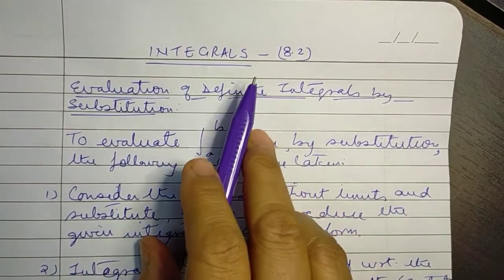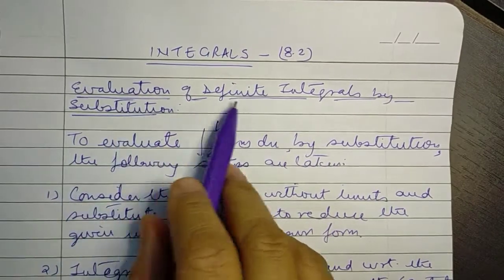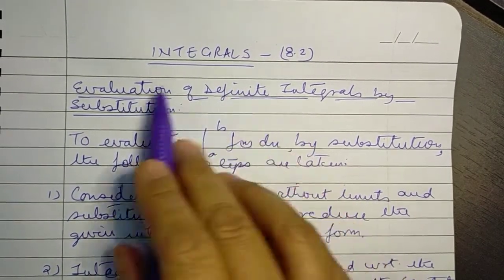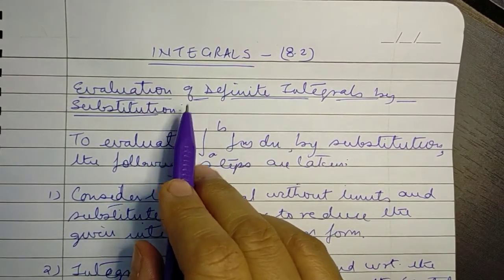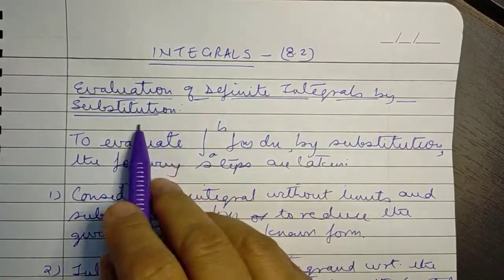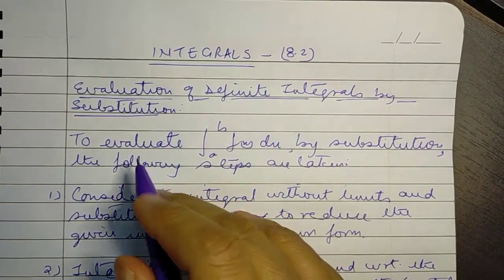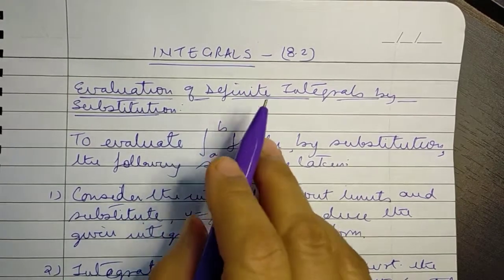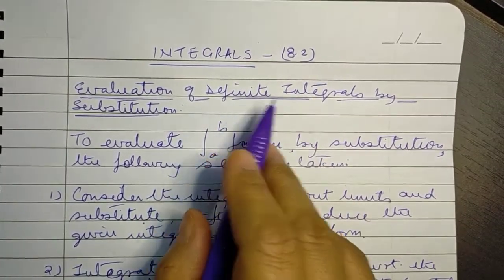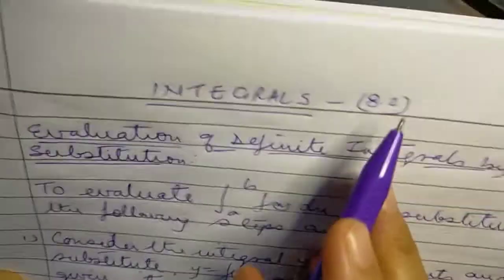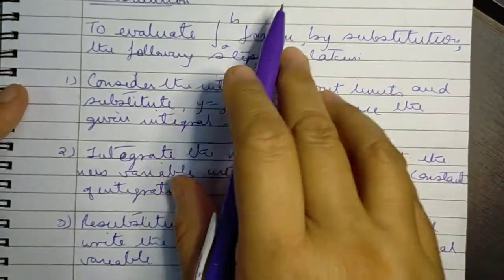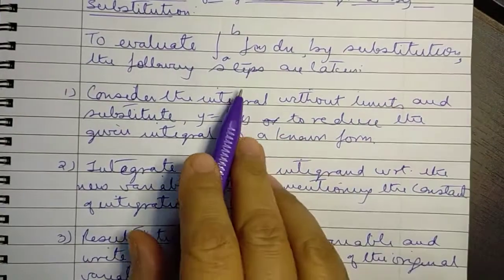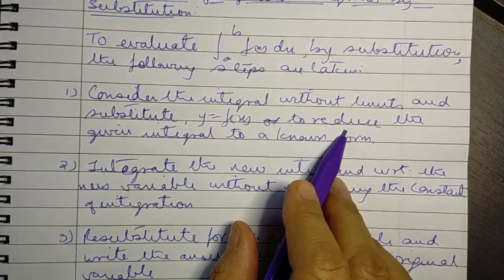Hello students, today we will proceed further in the solution of definite integrals, and we will take up the next article, that is definite integral by substitution. So as discussed earlier in the previous video, in order to evaluate the definite integral, we are required to first solve the corresponding indefinite integral without the limits.